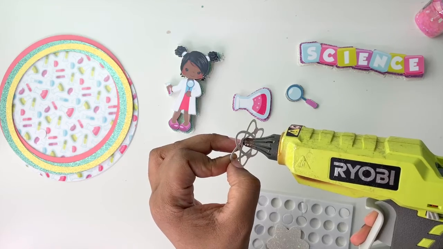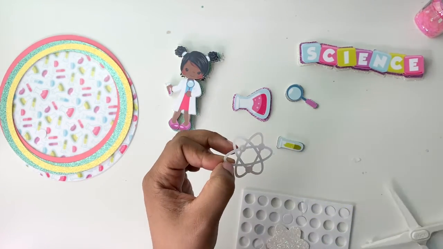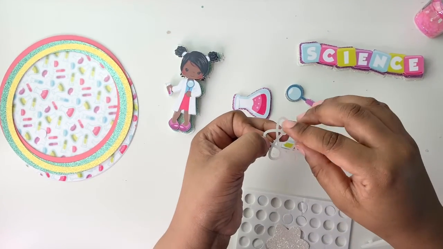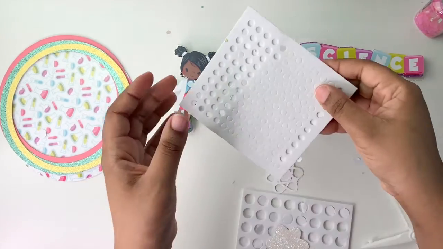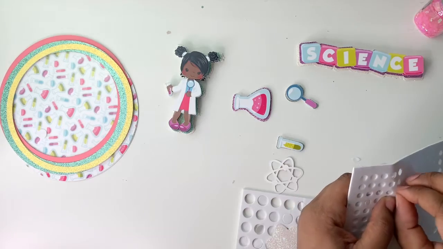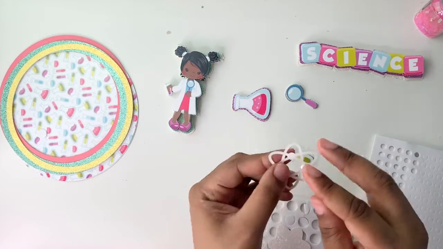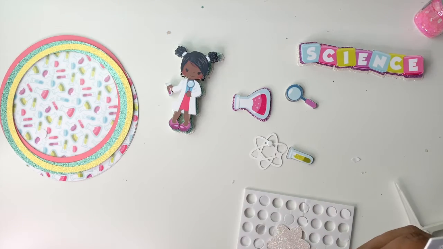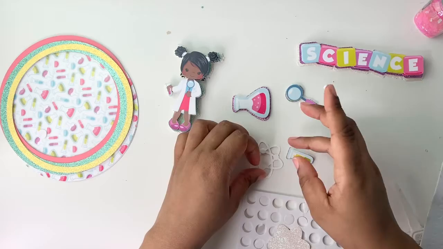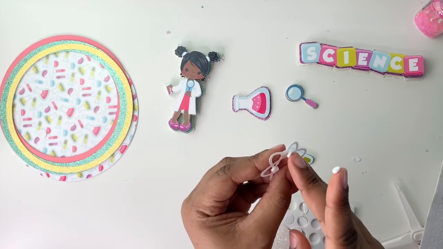So I'm just going to put, oh, you know what, guys? Hold on. I'm going to take that off. Let me show you something. Because I do have the smaller ones, I think they can fit exactly in that little piece. Yeah, it actually fits. So this one can have a little bit of dimension. It just has to be directly in the little circle there.